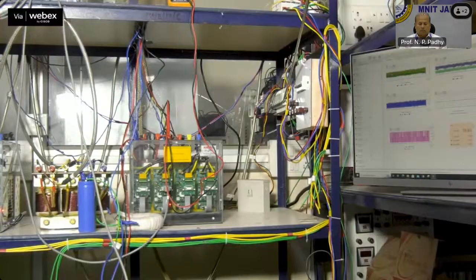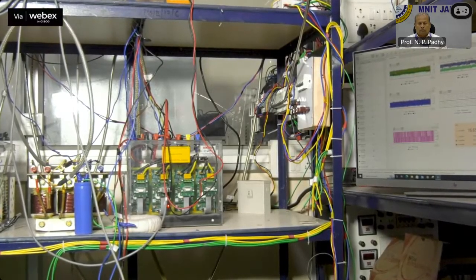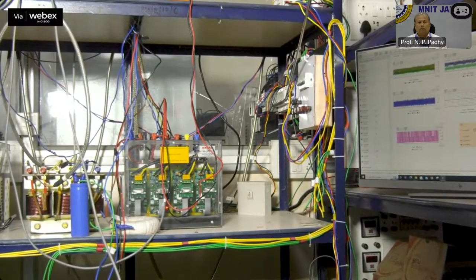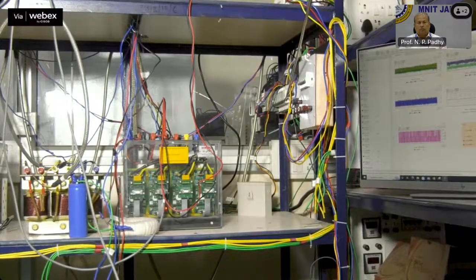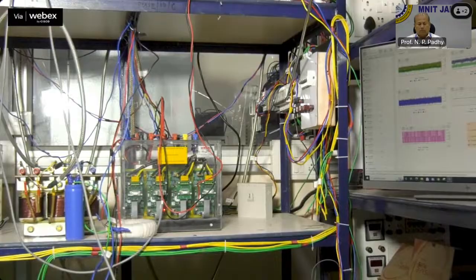The DC motor output is controlled via armature voltage control, for which the Semikron IGBT stack is being used. An inductor and a capacitor is used to form the buck converter. The control strategy for buck converter is as shown in the schematic diagram.